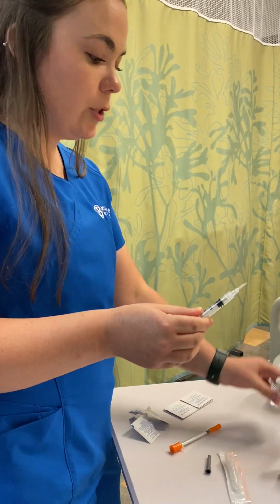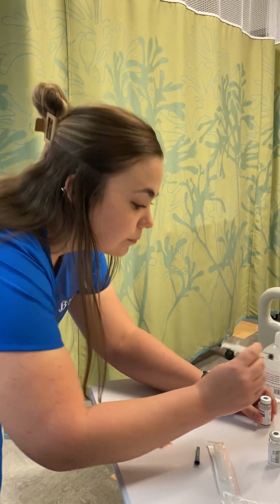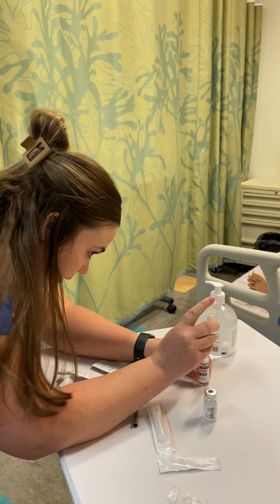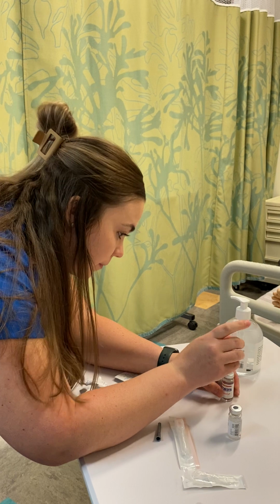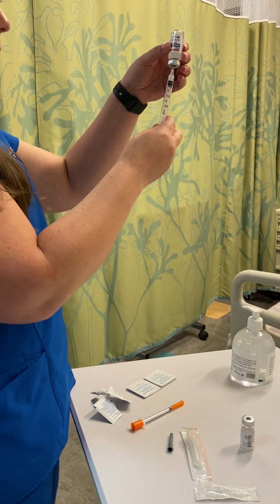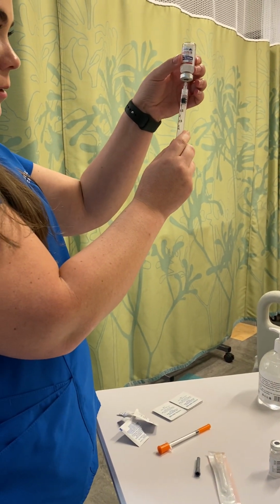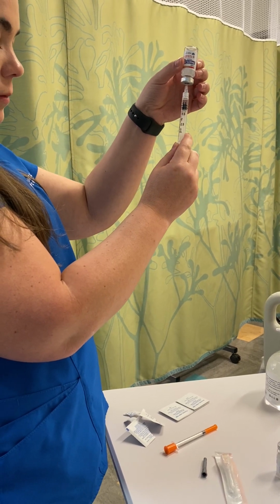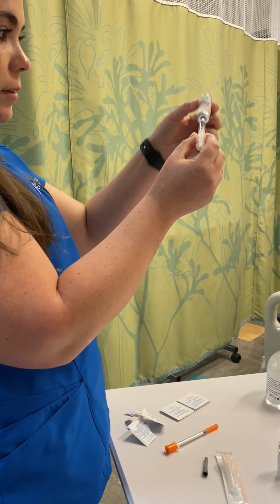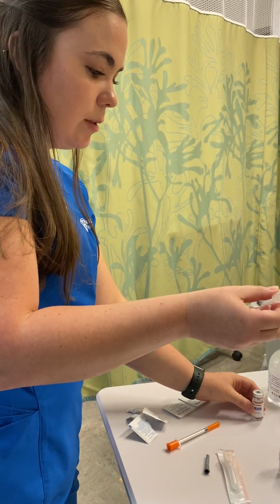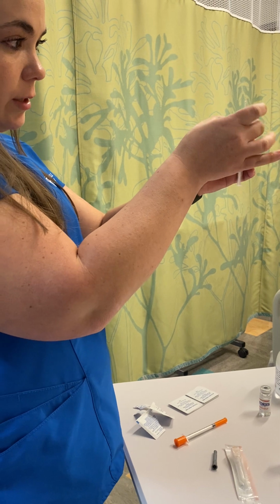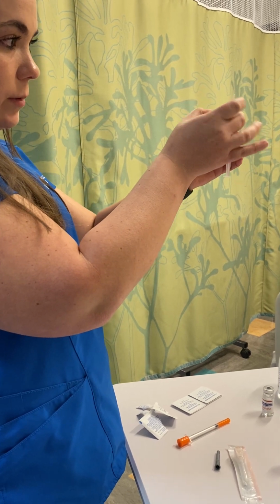And then I would make sure that this is flat on the table, and I would insert the air above the solution. I would turn it upside down. I would draw back the correct amount, plus a little bit extra just in case there's air in there. Pull it out, put this back on the table, and I would flick to make sure that there's no air bubbles.